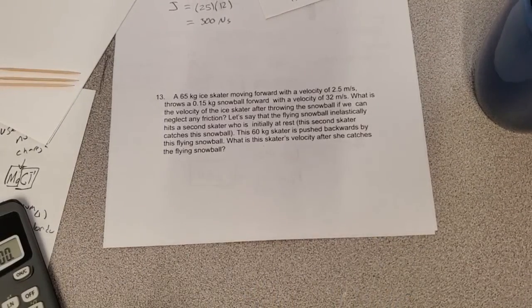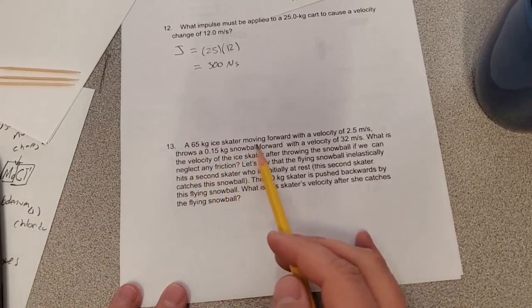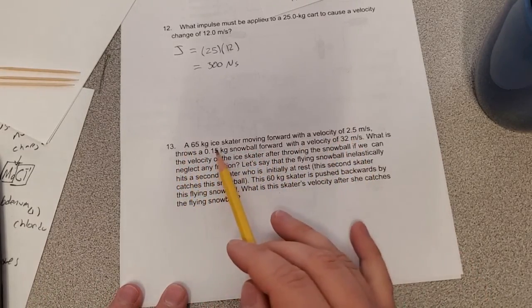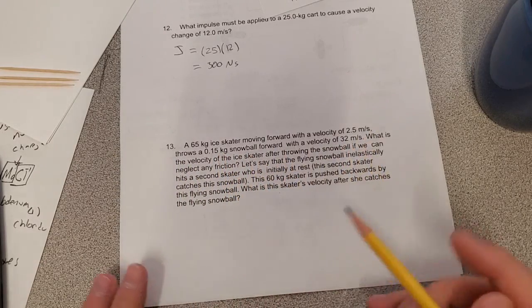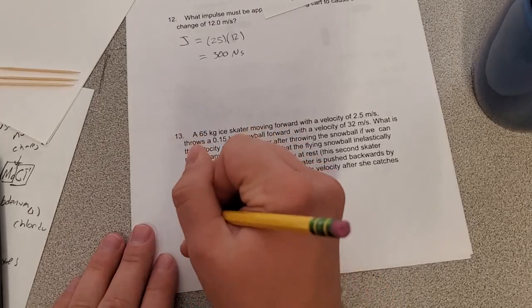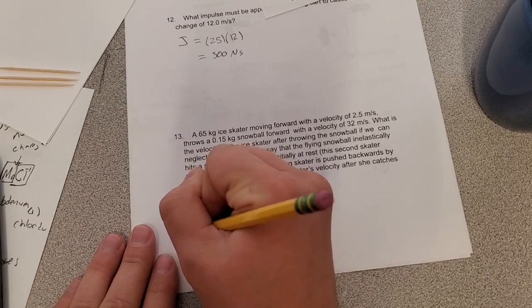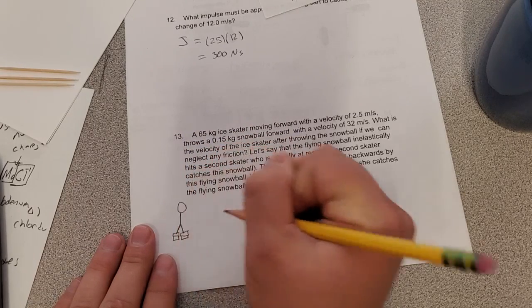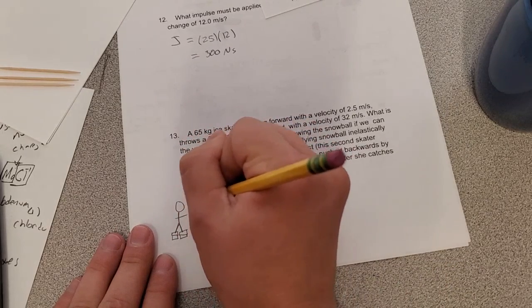All right, this problem looks long. That's because it is, but stick with me here. We can pick this apart. A 65 kilogram ice skater moving forward with a velocity of 2.5 meters per second throws a 0.15 kilogram snowball forward with a velocity of 32 meters per second. Let's draw this. Ice skater. Those are my skates. Just awful. Snowball.